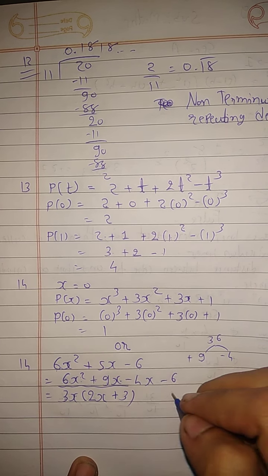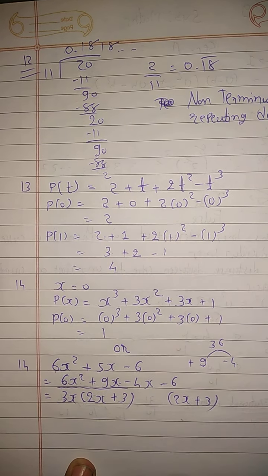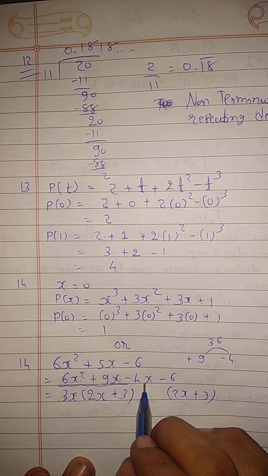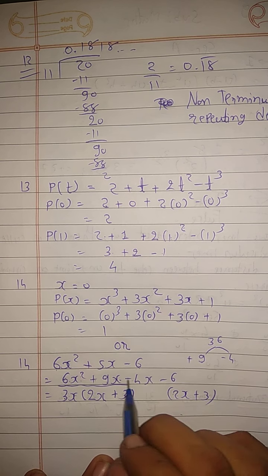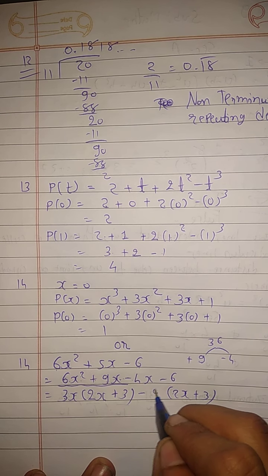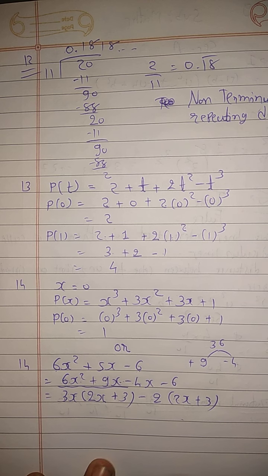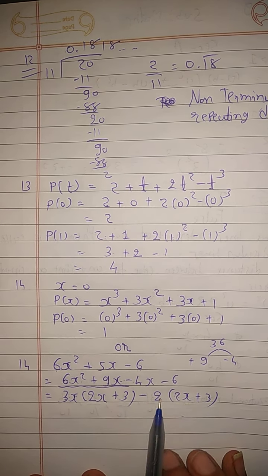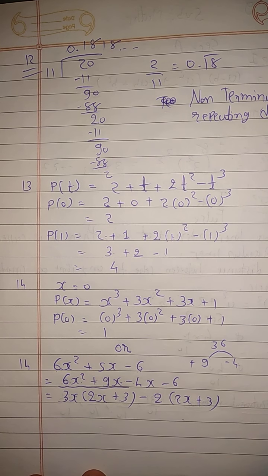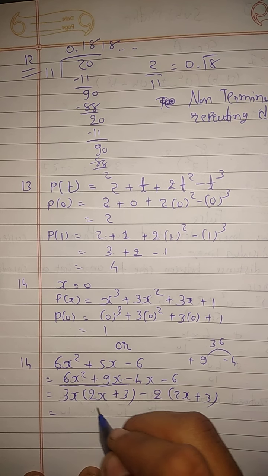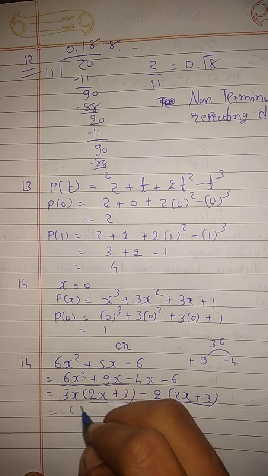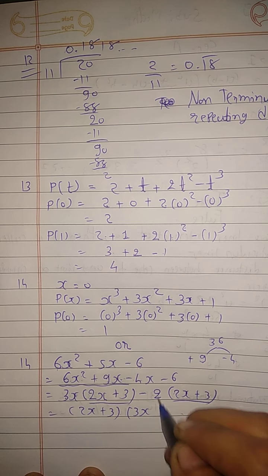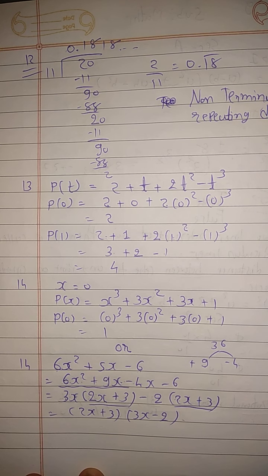Now the same bracket we need to put here, 2x plus 3. Now here we have minus 4, and here we have only 2, so plus minus minus 2 2s are 4, and x is already there. Now we can check this: plus minus minus 2 2s are 4x, plus minus minus 3 2s are 6, so correct. Now we can take this bracket as common, 2x plus 3. So what is remaining? From here 3x, and from here minus 2.